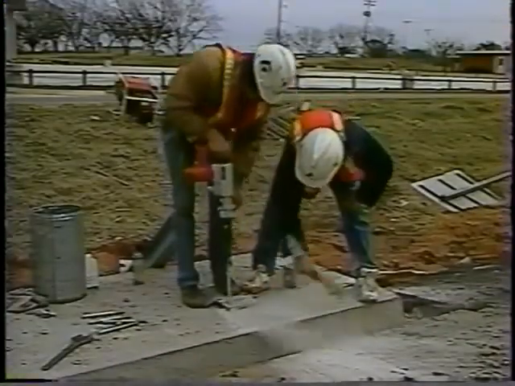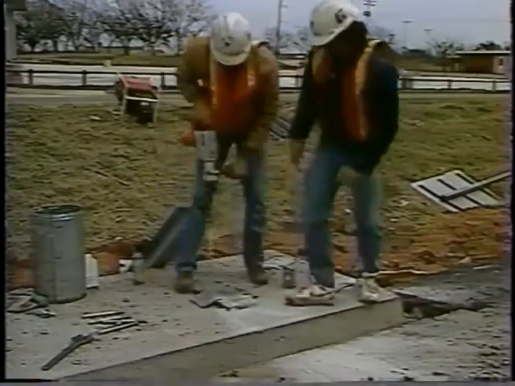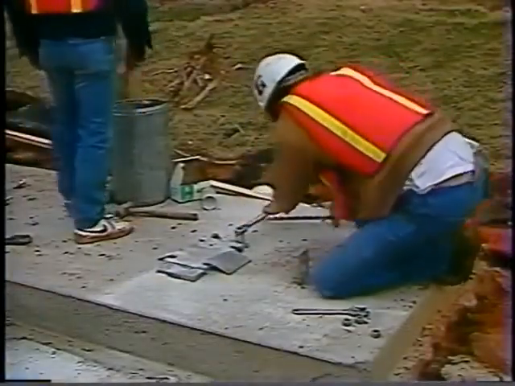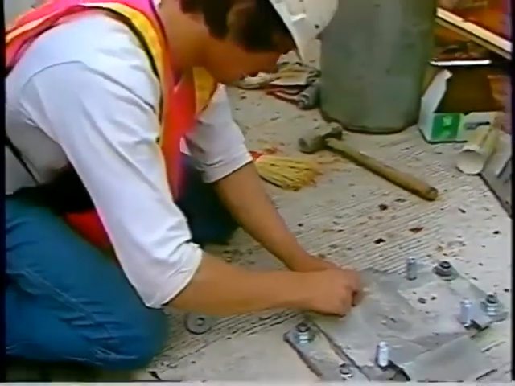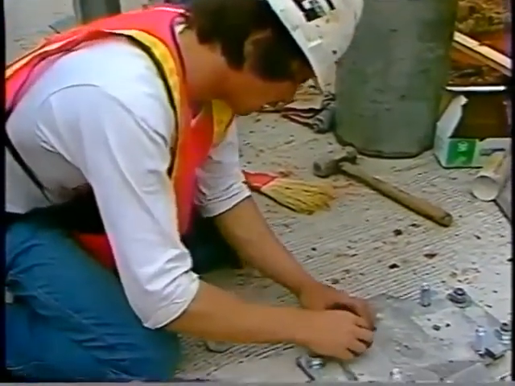Assemble post 1 in place first. Mount the base to the concrete by drilling the hole and then tightening down the bolts. Next, place 4 hex head bolts head down in the base slots with a flat washer on each bolt.